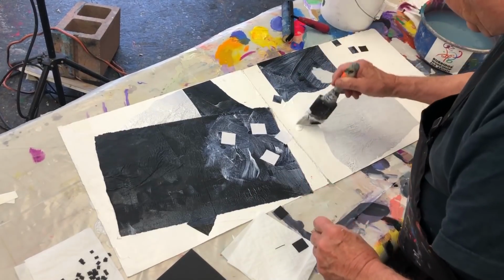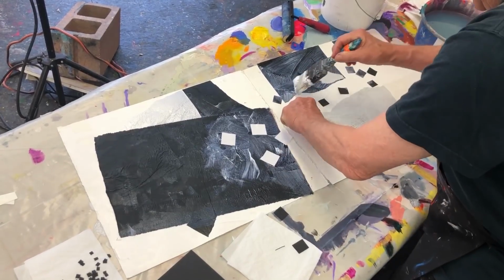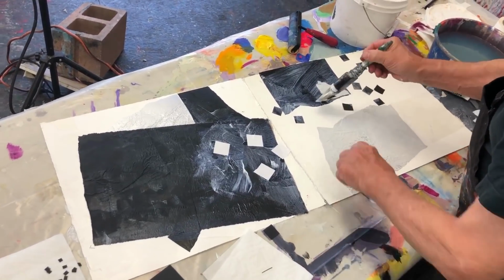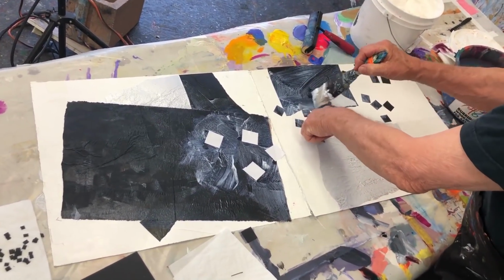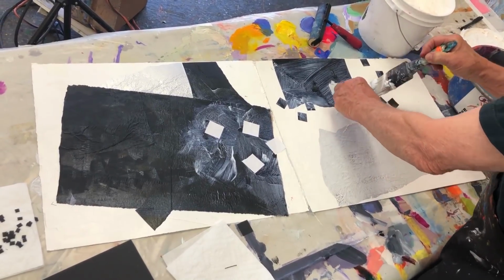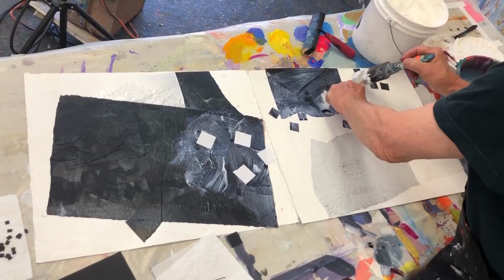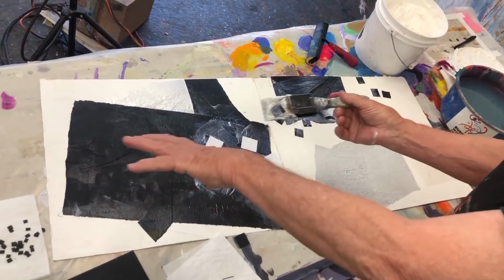Oh, the name of this. If you've been watching my videos, you know I name my paintings first. That way I can just keep painting until it matches the title. That's how I know when the painting's done. And the name of this painting is called Migration. You can almost see it.